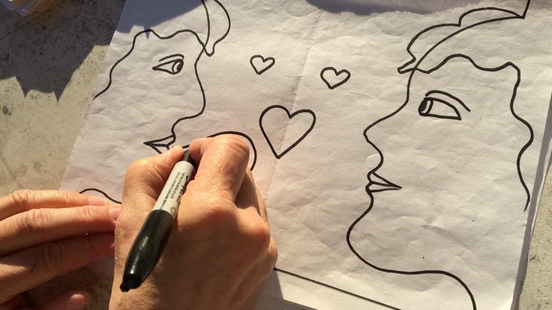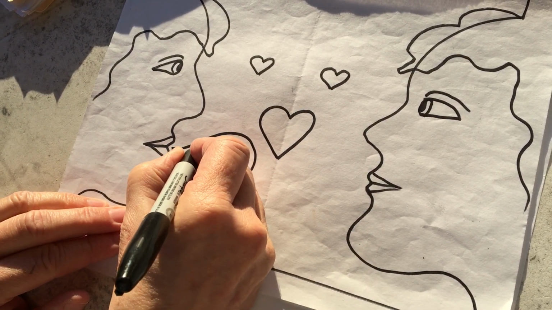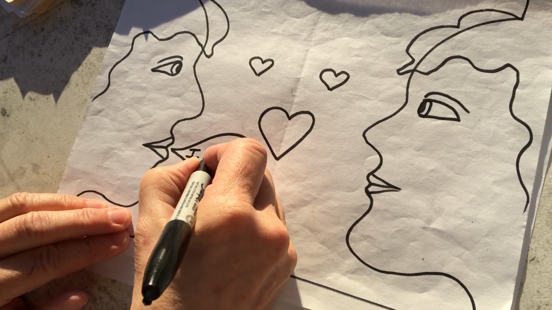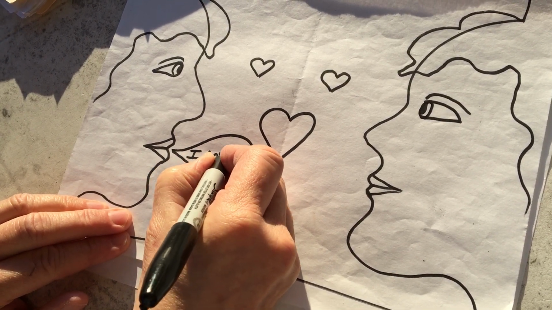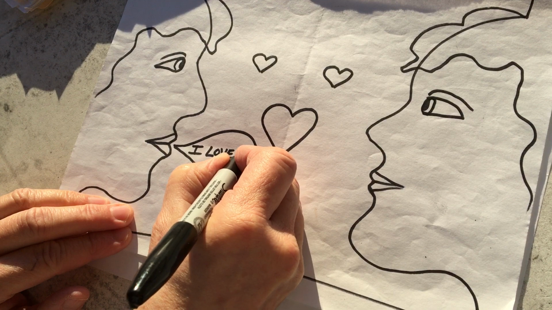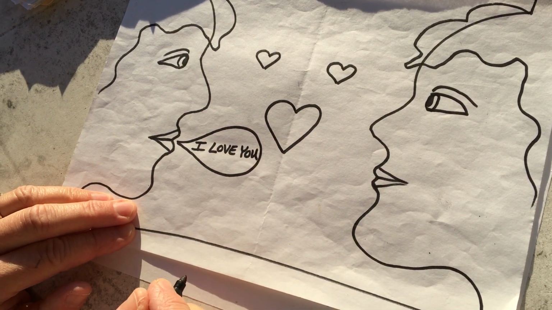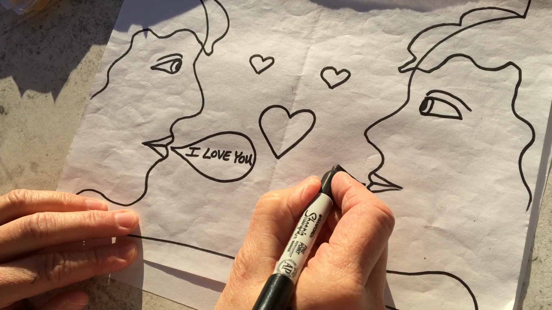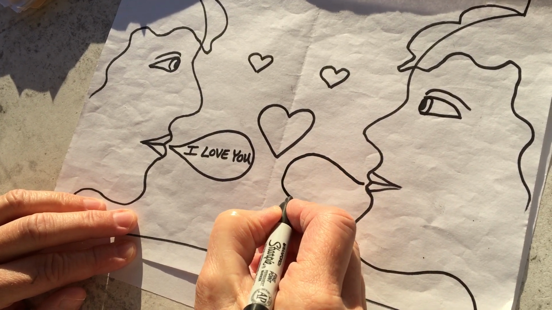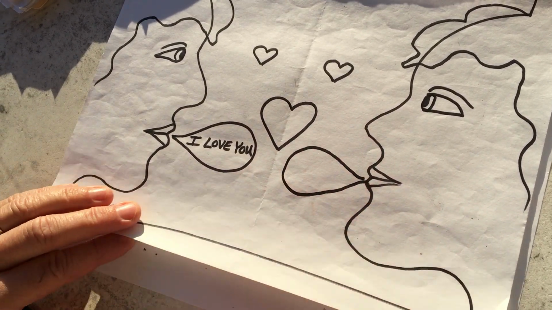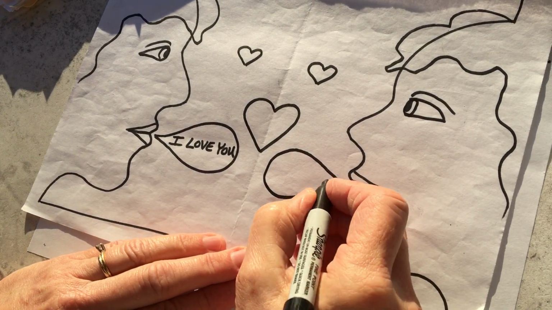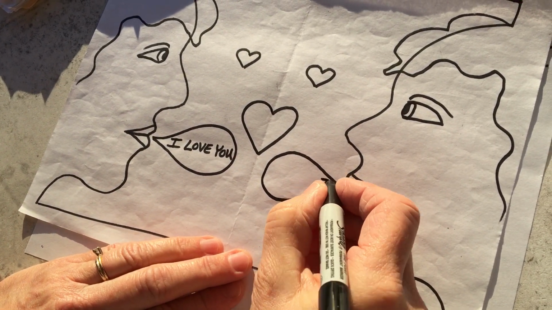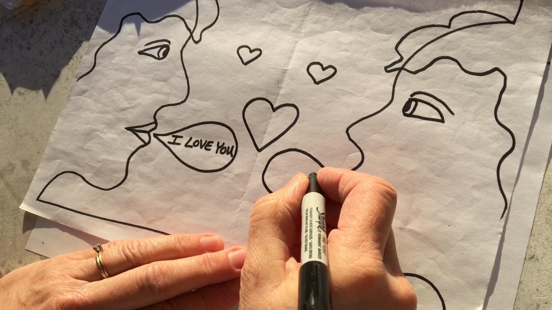This one is whispering. I love you. Uh-oh. I don't know if I can do that one in mirror image. So I don't always recommend that people use words because I will have to write backwards now. Let's see if I can do it.